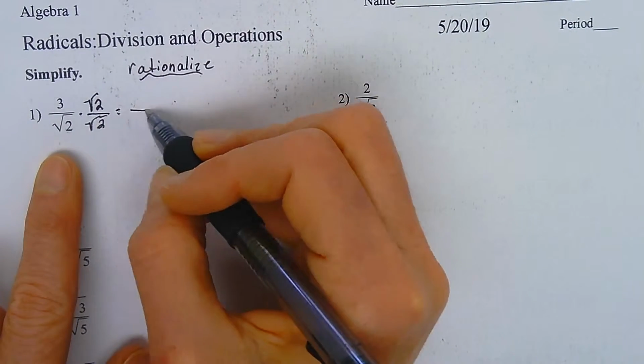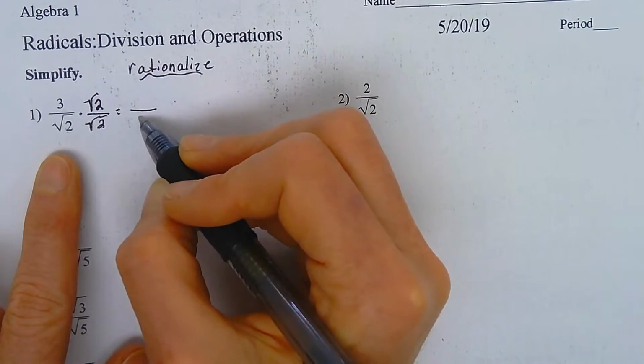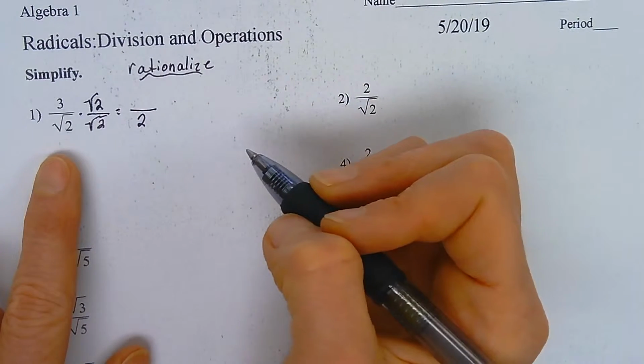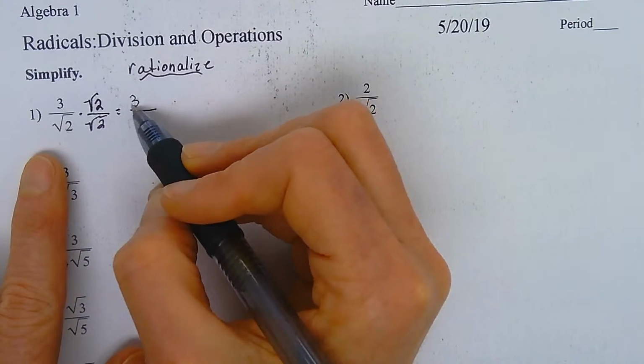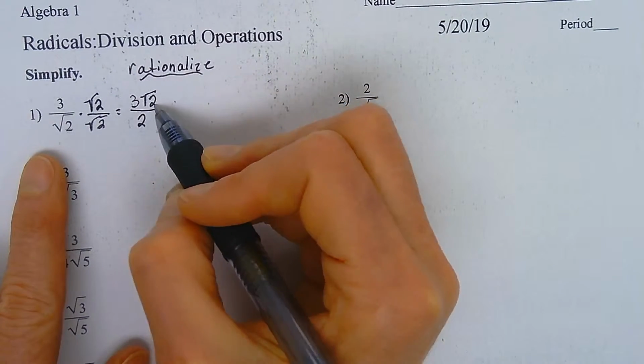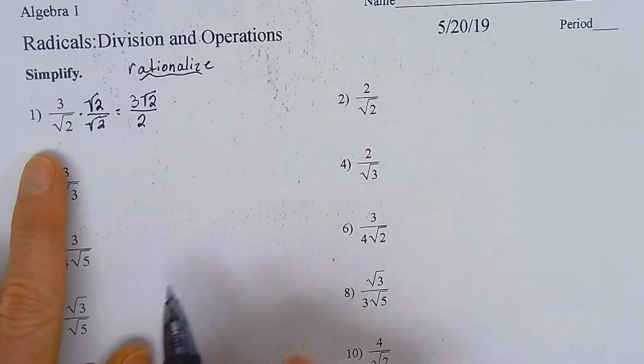When we do that, the square root of 2 times the square root of 2 is 2. 3 times rad 2 is just written as 3 times rad 2 like that, and it's done.